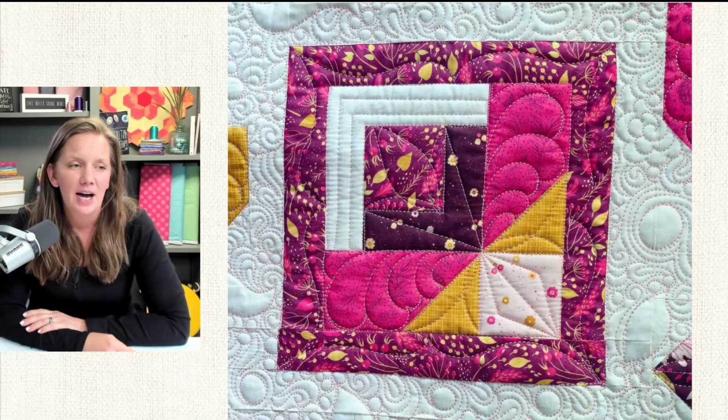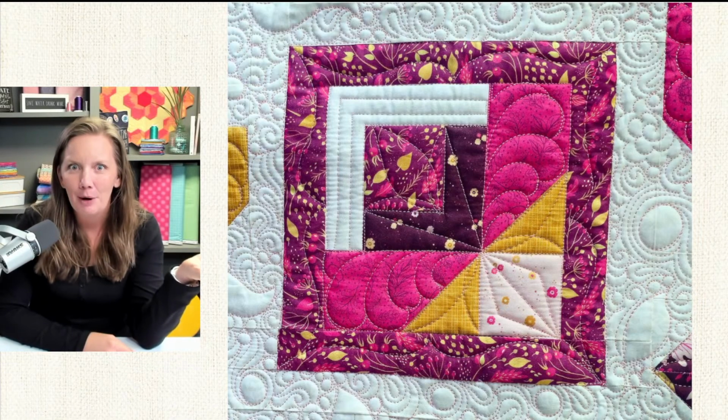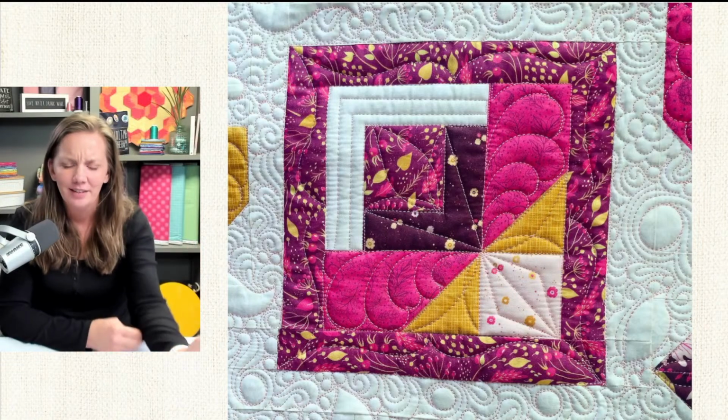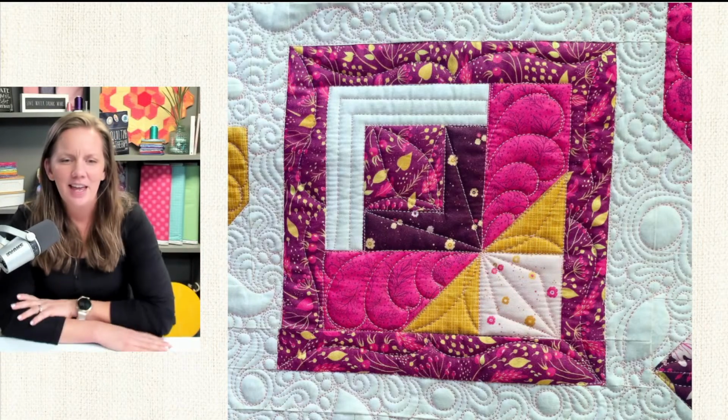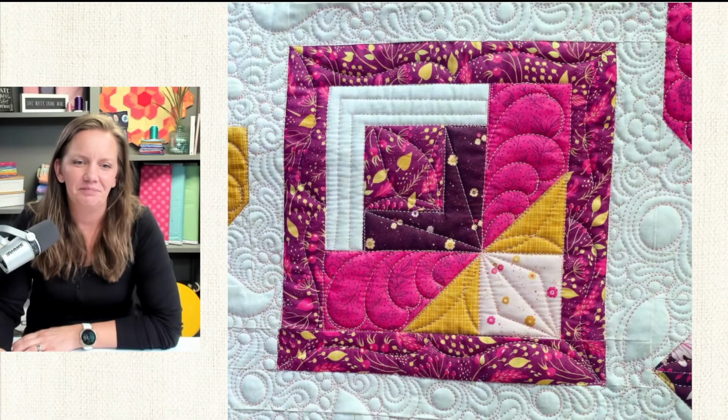It's funny because I always feel like eventually people will realize I'm just a one-trick pony. I'm just doing the same designs over and over again. But until they do, I'll just keep doing it. But here you can see just a slightly different application of it. And of course, a little bit of echoing in there.